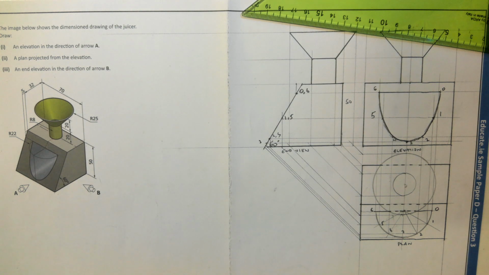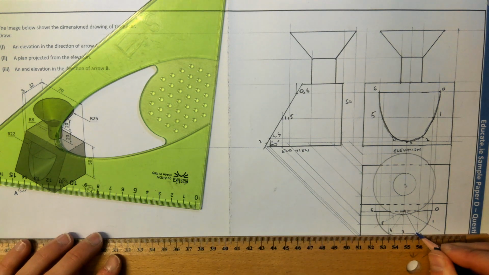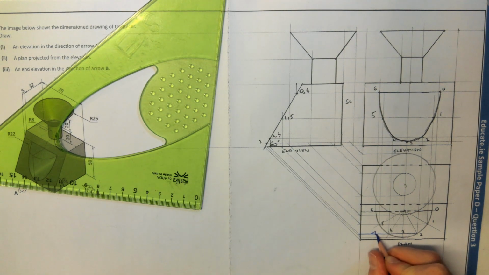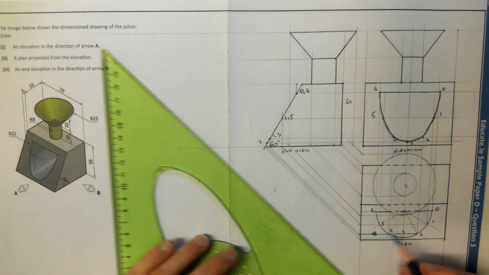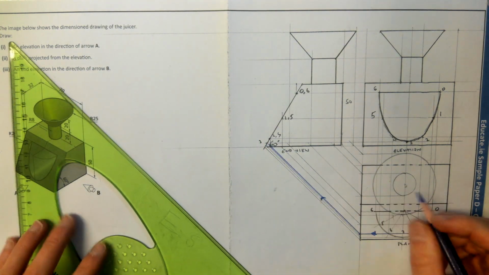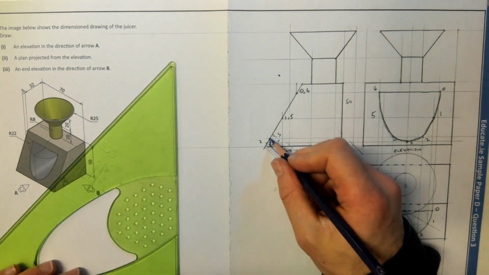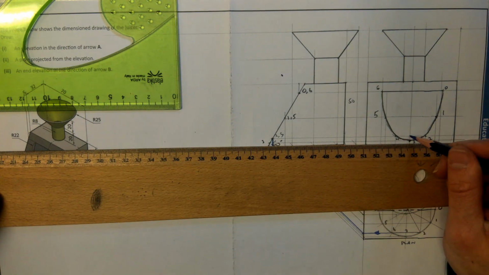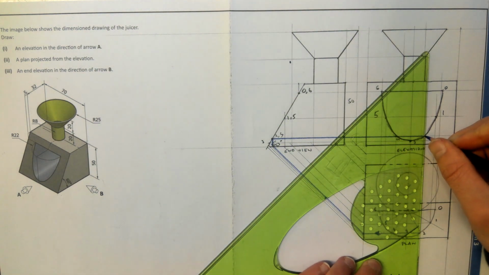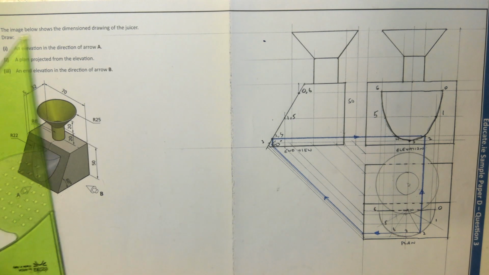If I use this blue colour here, this bluey purpley one, let's say I take point 2 here after I divide it up. 2 goes over like that, to the edge of my plan, goes up at 45 degrees, straight up to hit the slope surface here in my end view. It then goes across and it stops where point 2 goes up from the plan into the elevation.